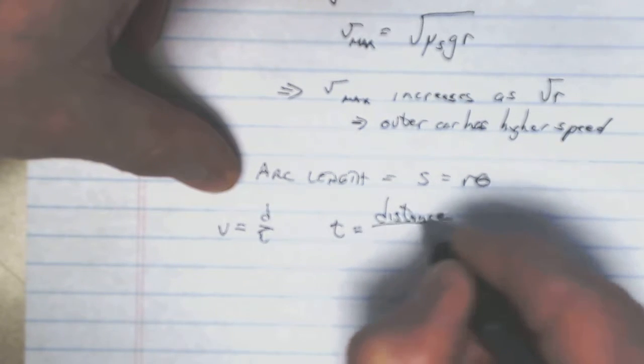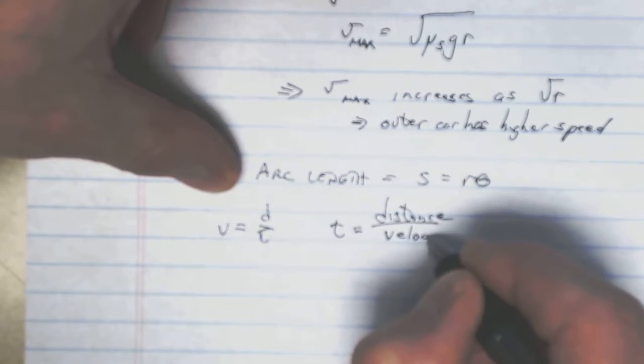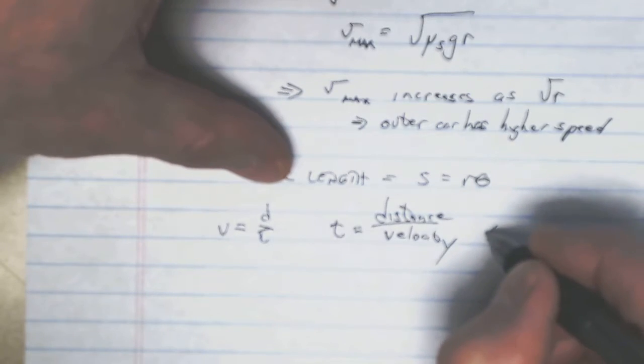Okay, so now if we're after the time, because we're after how long it takes to get out, remember velocity is equal to distance over time, or I can rewrite that if I'm interested in the time. Time is equal to distance divided by velocity, or speed. And that's going to be proportional.